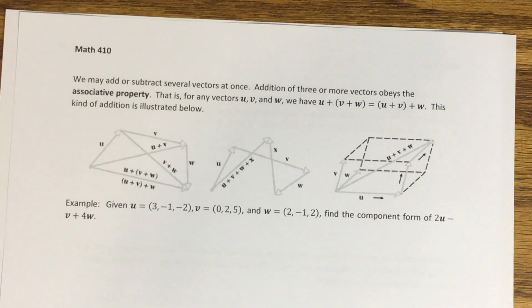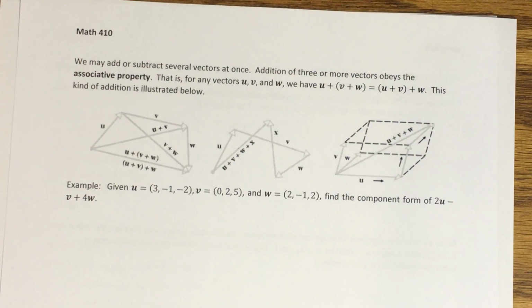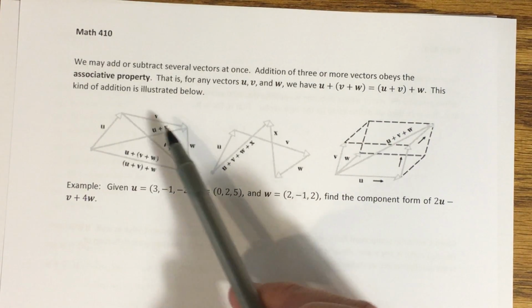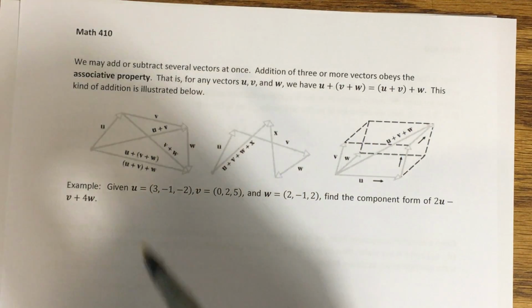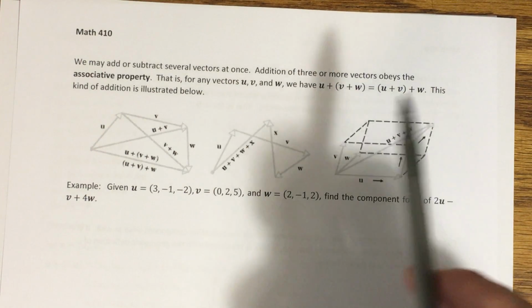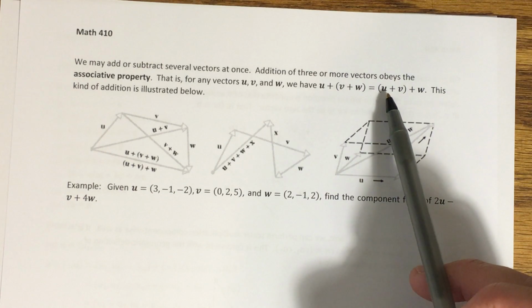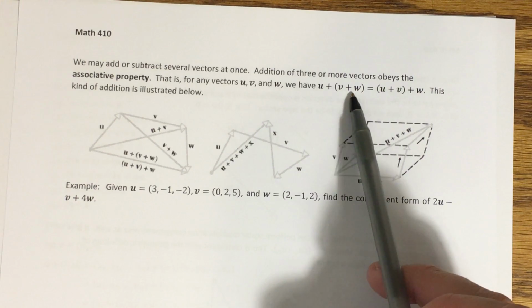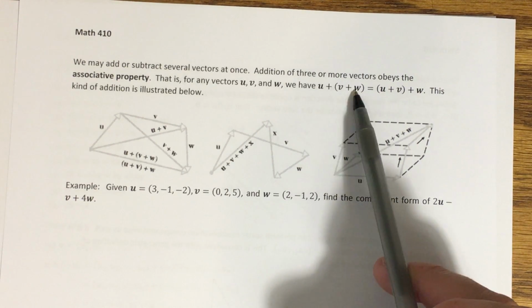All right. So we've talked about addition, scalar multiplication, and subtraction now. So it's worth asking what it might mean to add or subtract several vectors all at once. And we use the associative property with vector addition. We can see from this diagram here actually that the associative property would work. So let's think about this for a moment. What does it mean to do u plus v plus w? Well, it can mean one of two things. It means I could be adding u and v first, followed by w, or it could mean I'm doing v plus w, getting a sum here, and then doing u plus that sum.